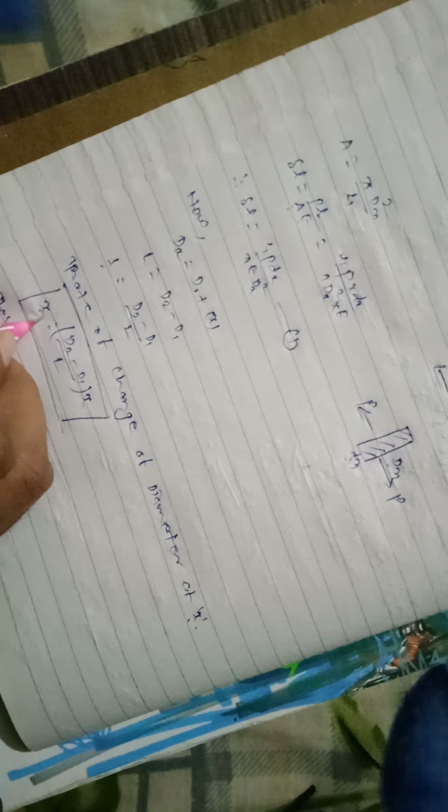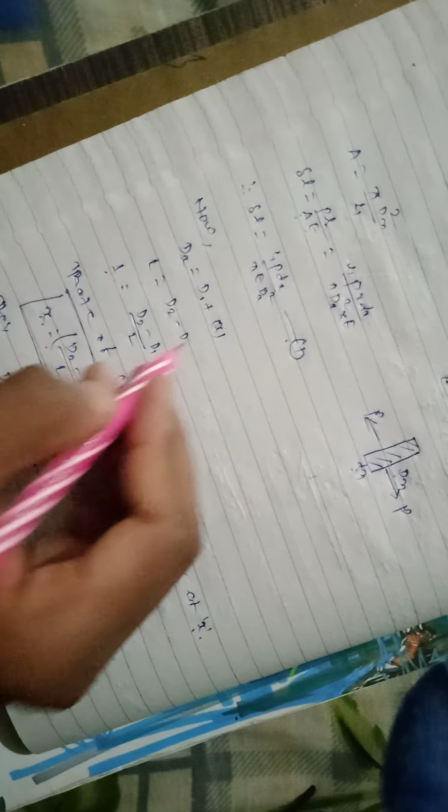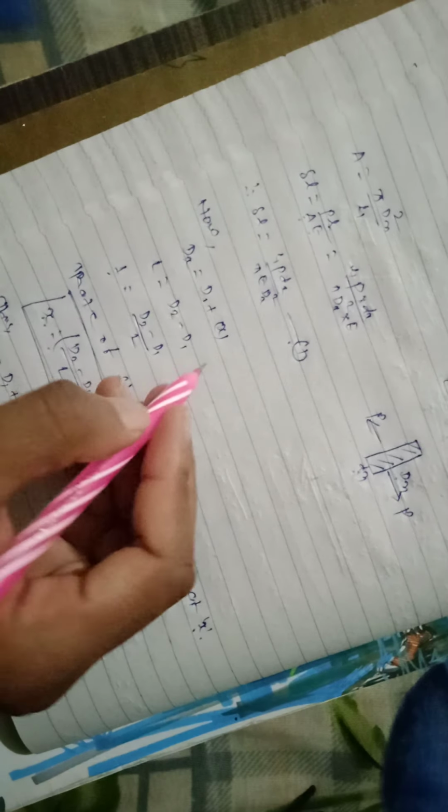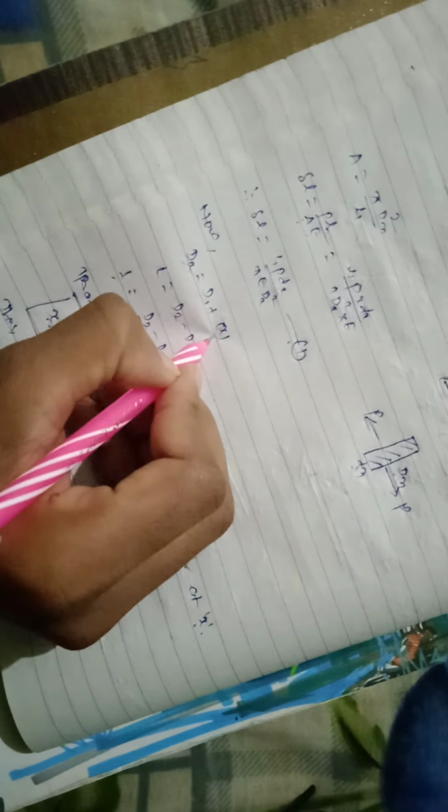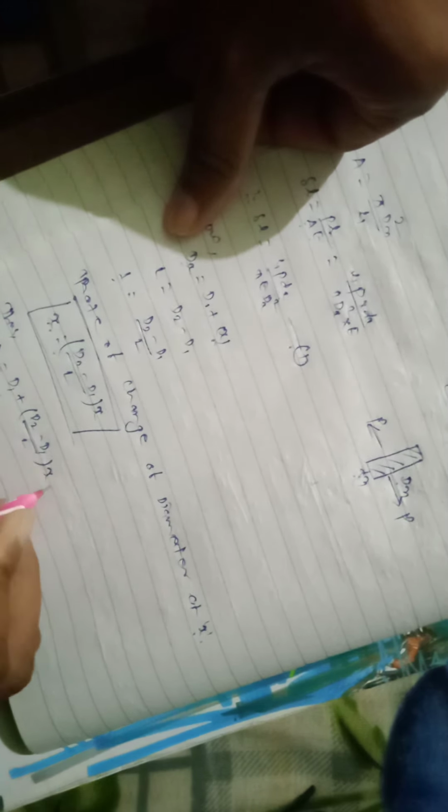Thus dx becomes d1 plus this x value, which we put in equation 1. So this dx becomes d1 plus d2 minus d1 upon L into x.